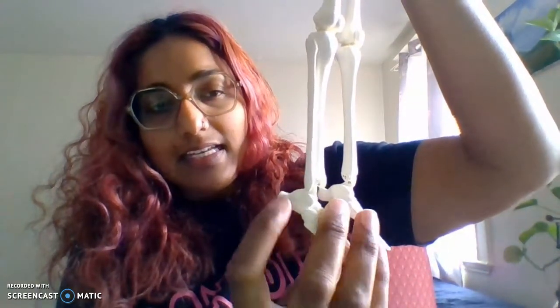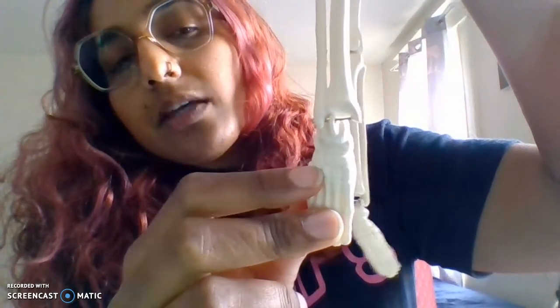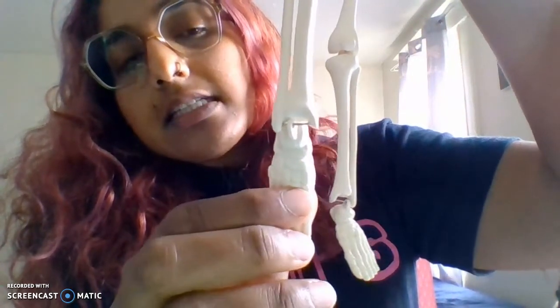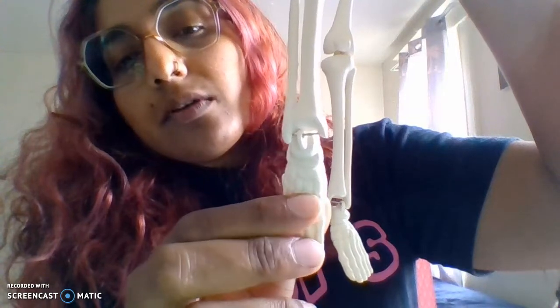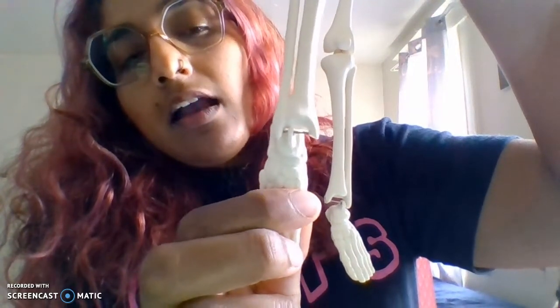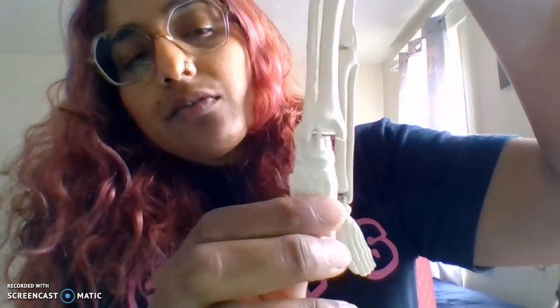The heel bone is the calcaneus. And moving lateral to medial, we have the cuboid and the navicular. Distal to the navicular are the 3 cuneiform bones: the lateral, intermediate, and medial cuneiform bones.